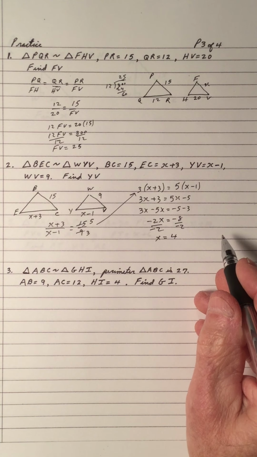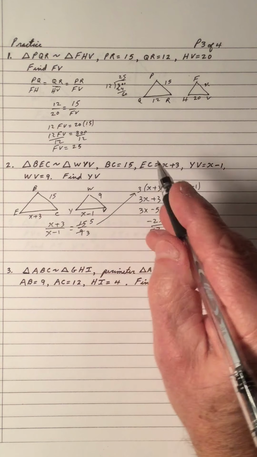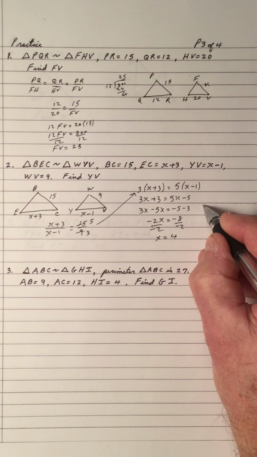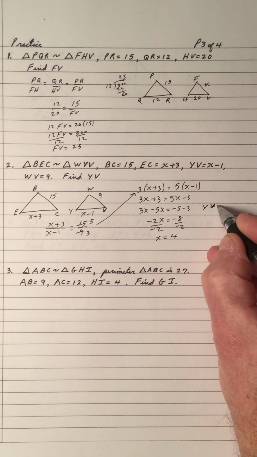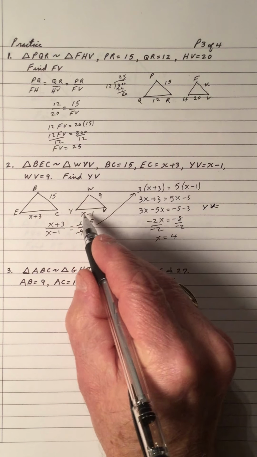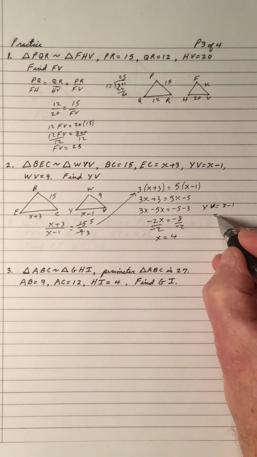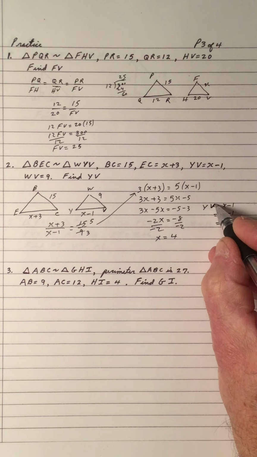And so now that we've found x, we've got to find what YV is. YV is x minus 1. So x is 4, so 4 minus 1 gives me 3.